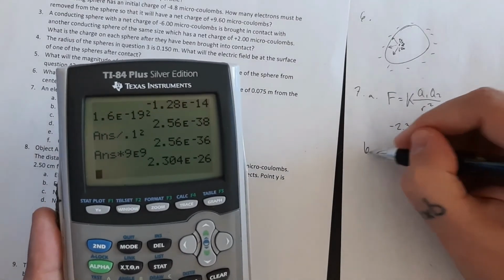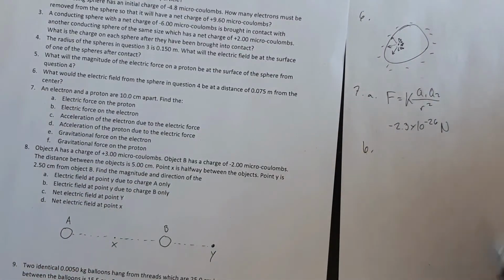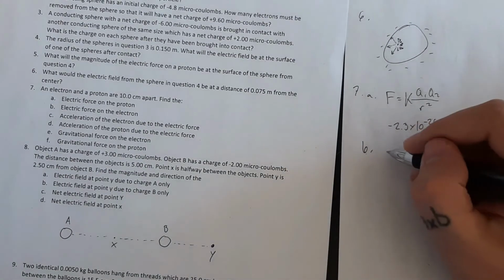newtons. Part B, well, we've got the same charge 1, same charge 2, same distance between them, same K. So that means this one's also going to be the same force. Right?